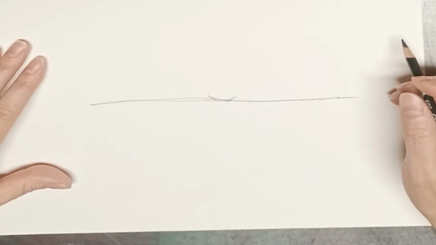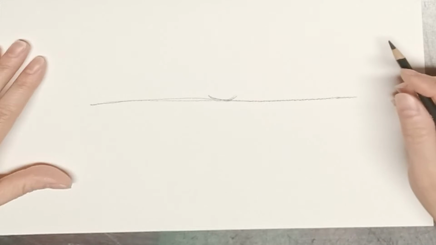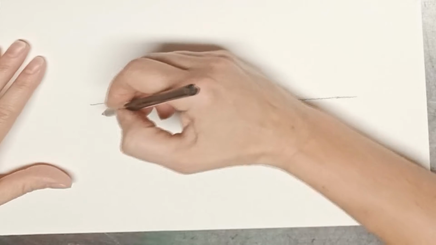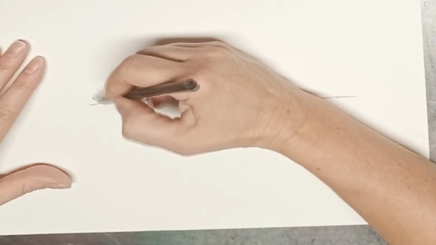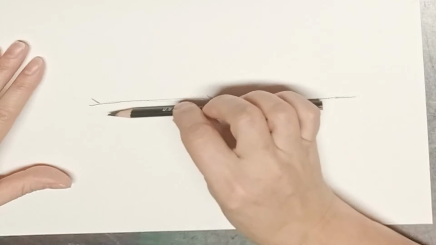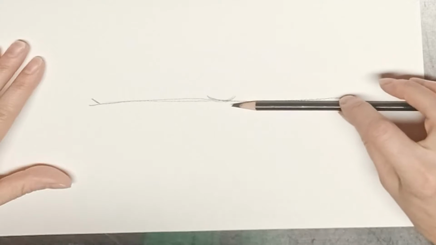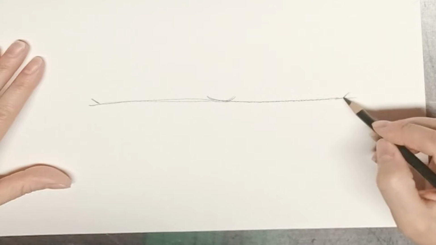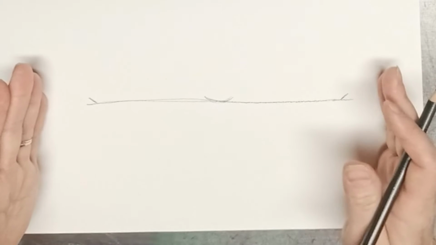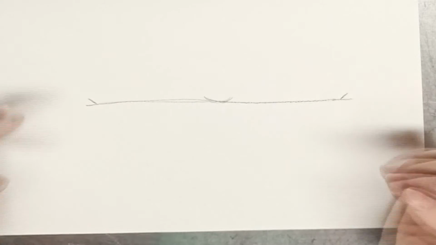Now we're going to put the corners of the mouth, just a small tick that's going to come up here, and again I'm going to use my pencil as a measuring tool. I'm just going to come over here so I can make sure that I have them evenly spaced on the ends, because that will also affect your mouth.